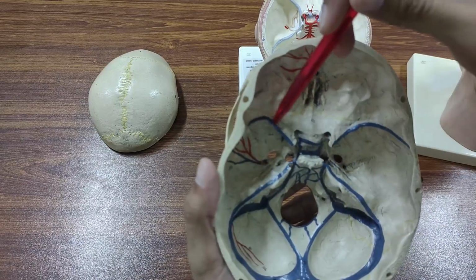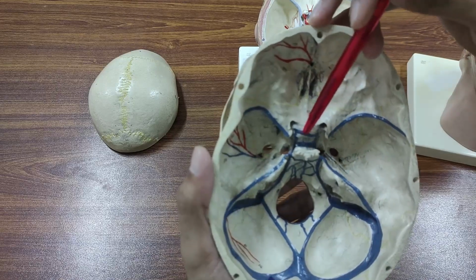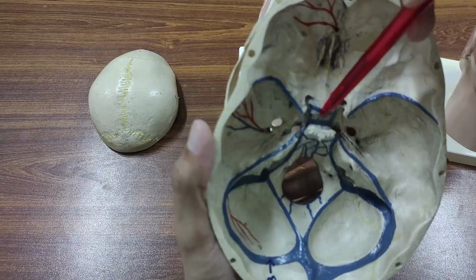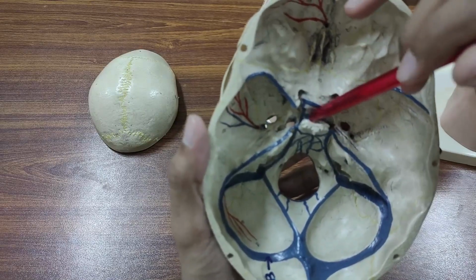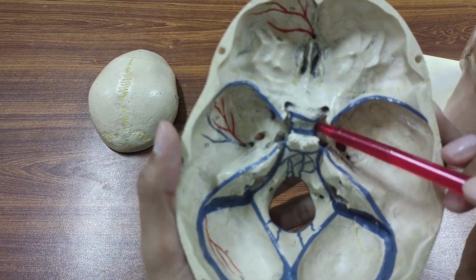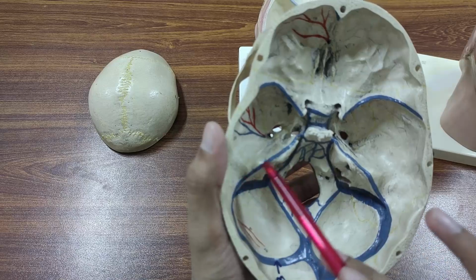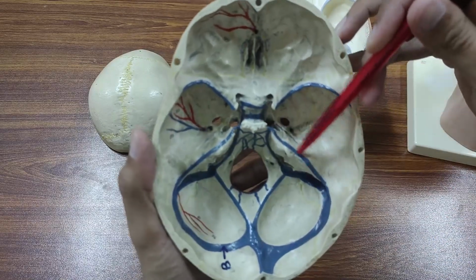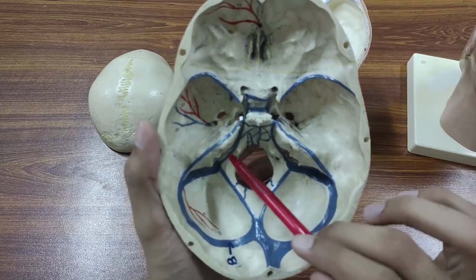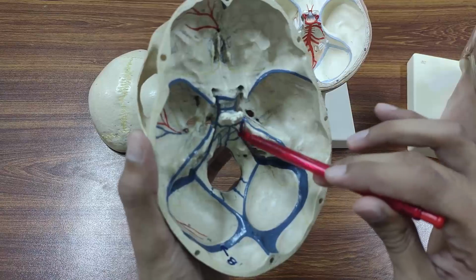So quickly recapping, which one should this be? Yes, sphenoparietal. This is going to be anterior intracavernous sinus, and you can also see just below this, it's posterior intracavernous. Then we have on the lateral side, this is going to be the cavernous sinus itself. After that, we have this one and this one on both the sides. So this is going to be the superior petrosal, very good. We also have this one. So this is going to be the inferior petrosal on both the sides.